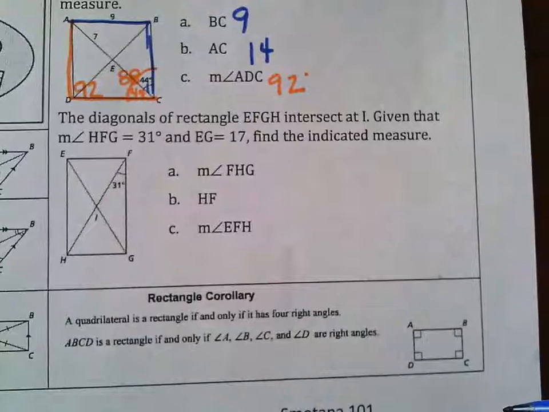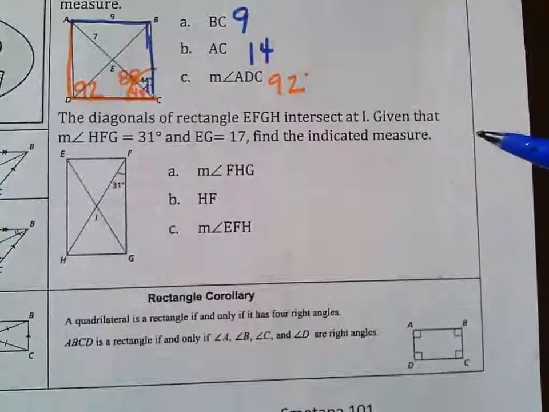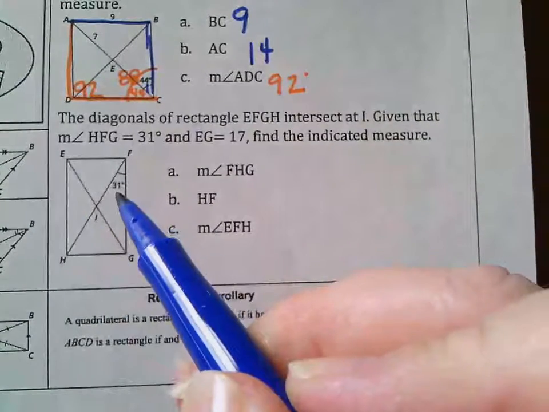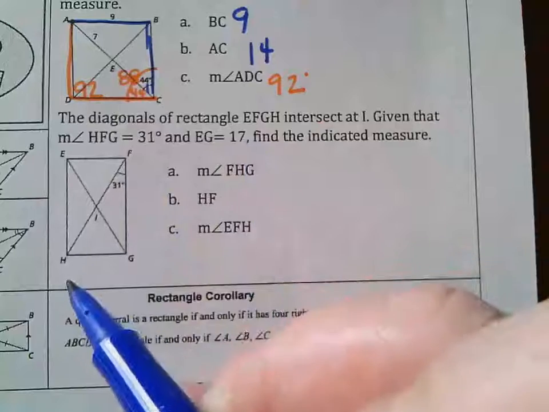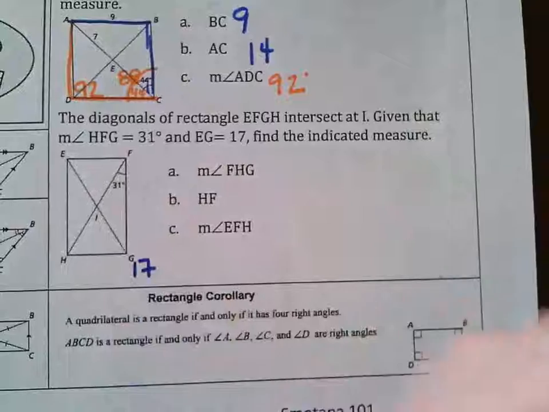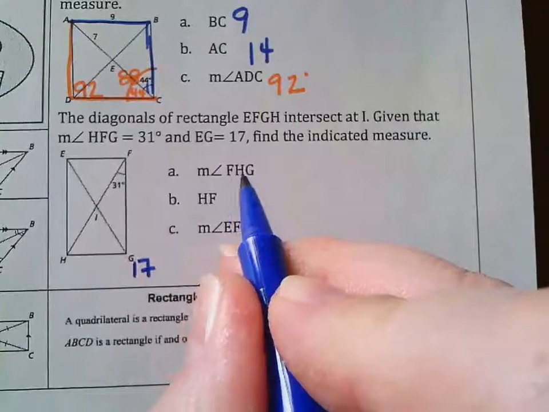EFGH intersect at I. I is a terrible variable, by the way. Try not to use that in the future. Given that the measurement of HFG is 31 and EG is 17, EG, this whole diagonal right here, is 17. Find the indicated measure. So the measurement of FHG.